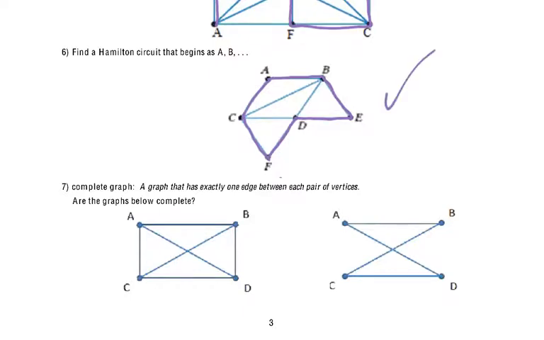All right, we're going to look at another definition. The next definition is what a complete graph is. A complete graph is a graph that has exactly one edge between each pair of vertices. Are the graphs below complete? That means if I have A, B, C, and D, there is exactly one edge between each pair. So A has to be connected to B, C, and D. B has to be connected to A, C, and D. D must be connected to B, A, and C, and C must be connected to A, B, and D. And we have connections for all of those, so yes, that is complete.